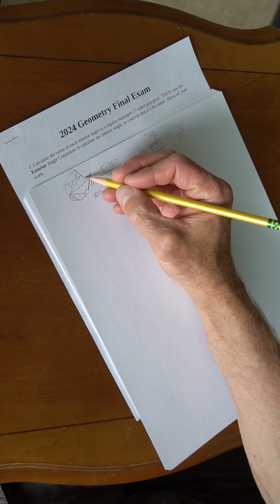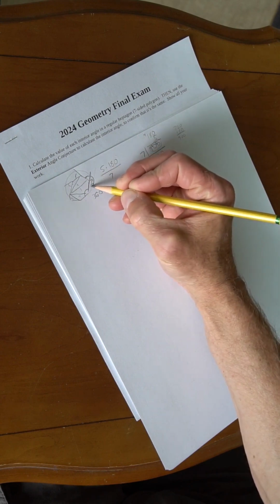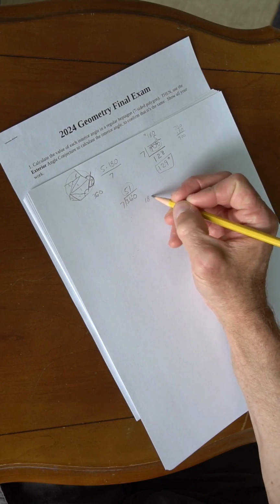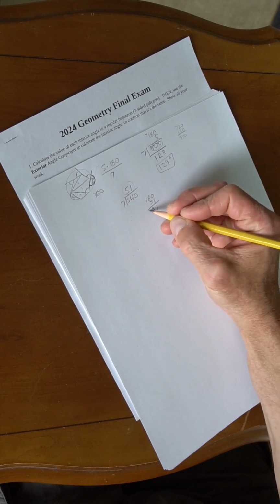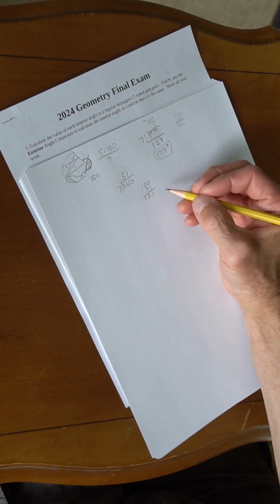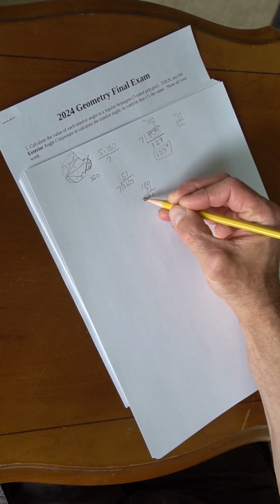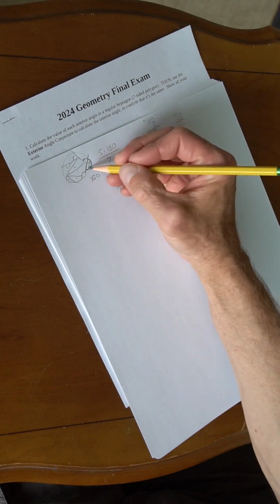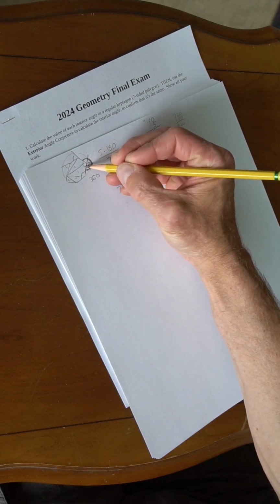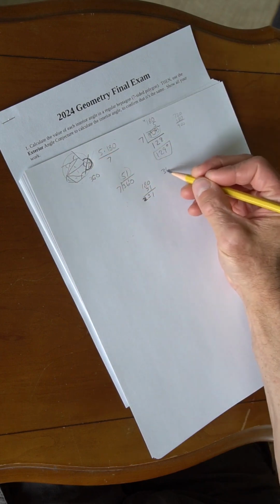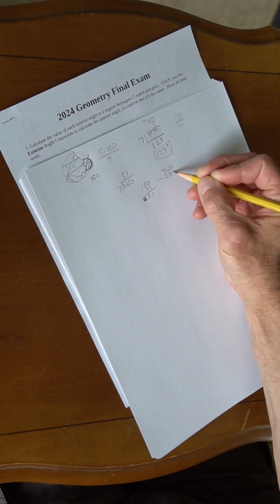And 51 degrees here plus 180 degrees here is going to give us 231 degrees. 231 degrees would be this entire outside. So what's the inside right here? Well, it's 360 minus 231.